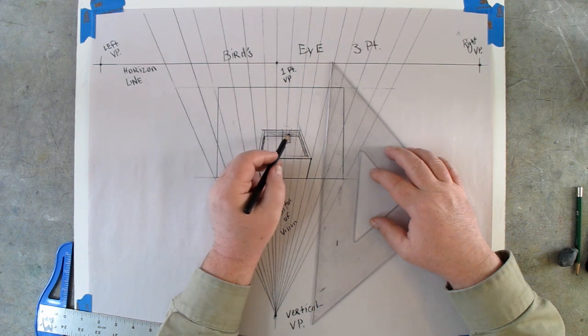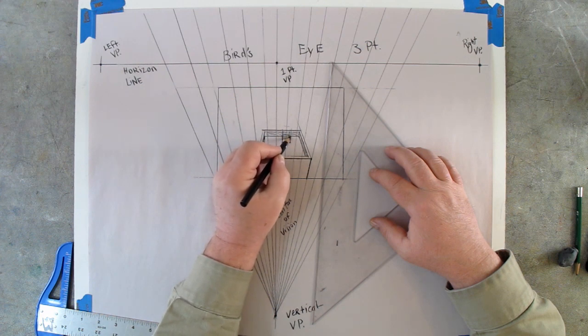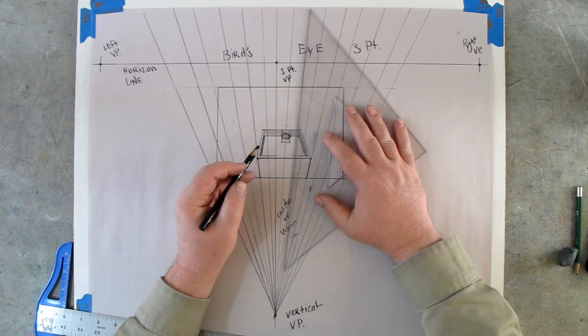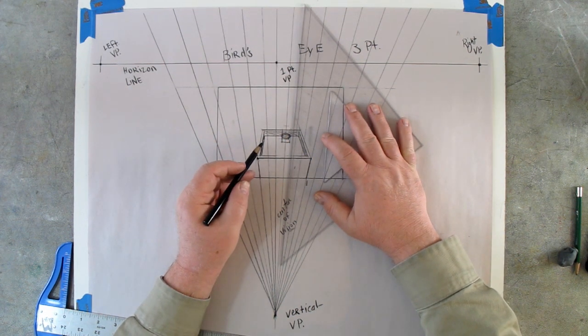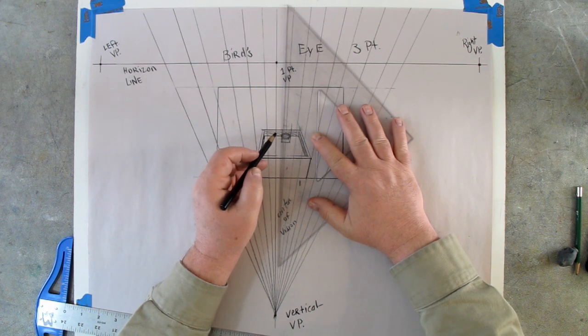So again, let's say this was the base of that water tower. And let's say that water tower comes up. So this water tower is going to be getting wider as it comes off of there.